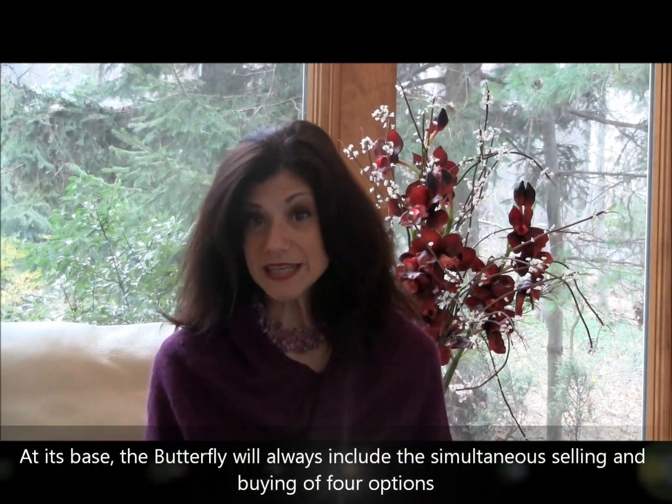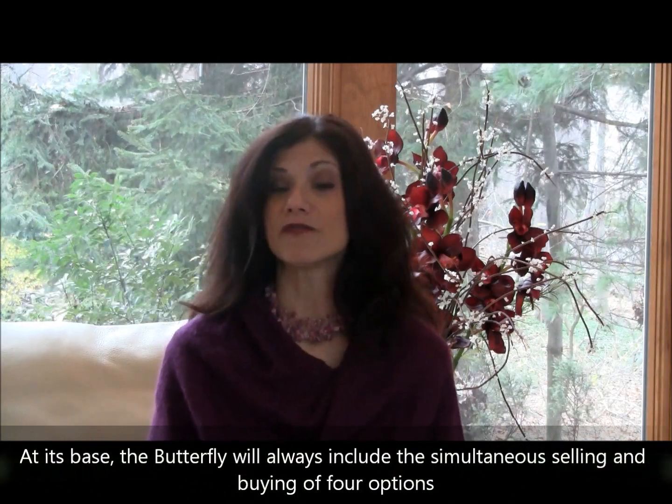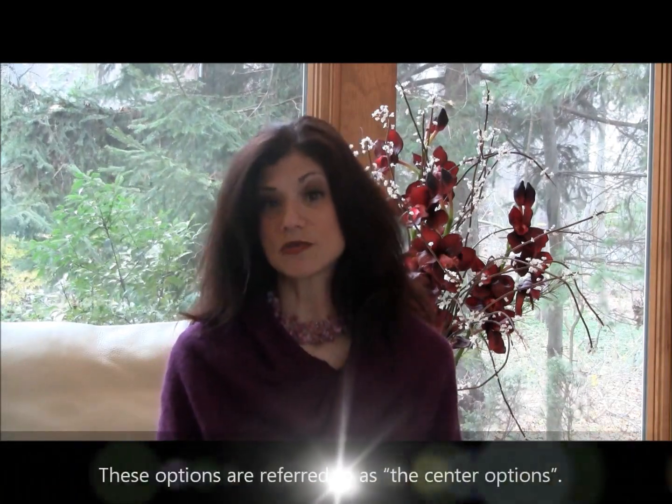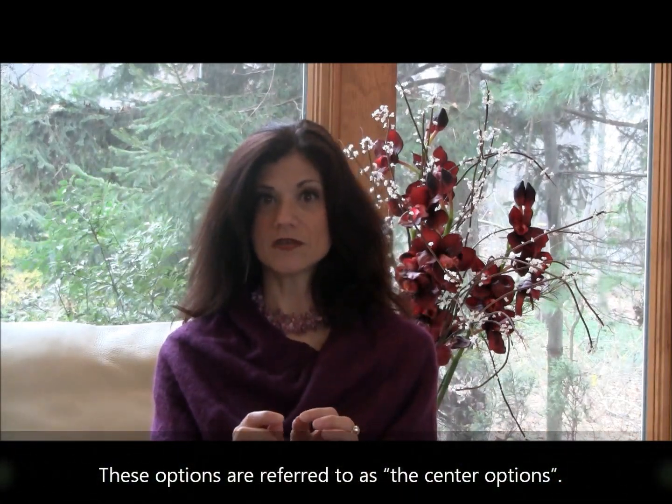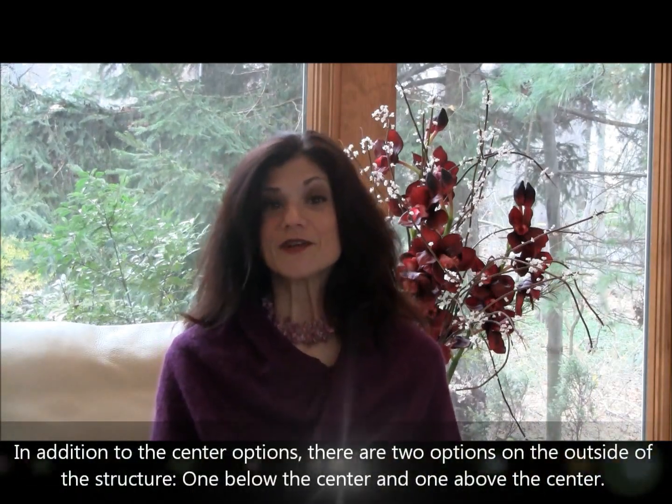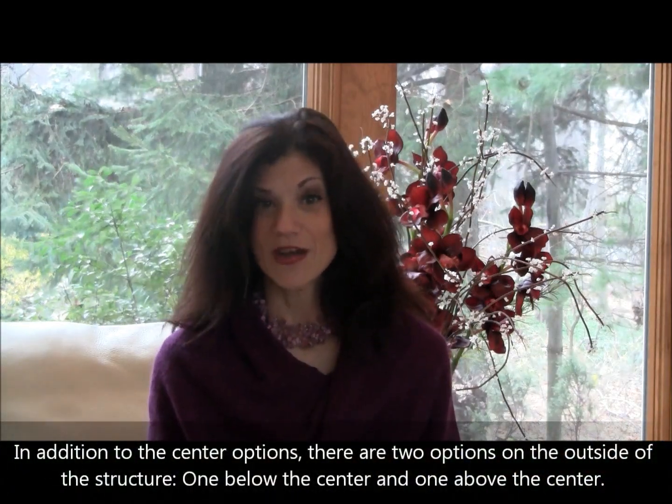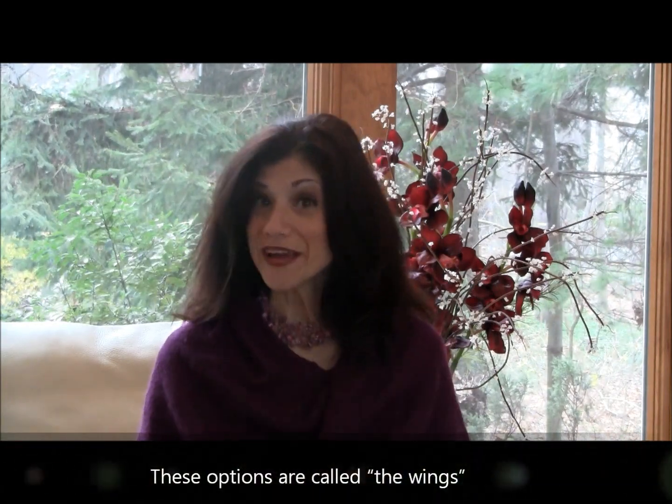At its base, the butterfly will always include the simultaneous selling and buying of 4 options. There are always 2 options at the center of the structure, or close to the center. These options are referred to as the center options. In addition to the center options, there are 2 options on the outside of the structure, one below the center and one above the center. These options are called the wings.